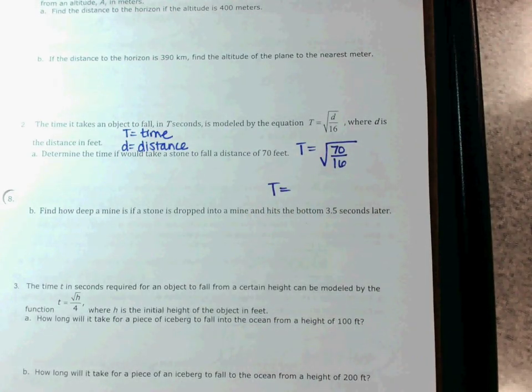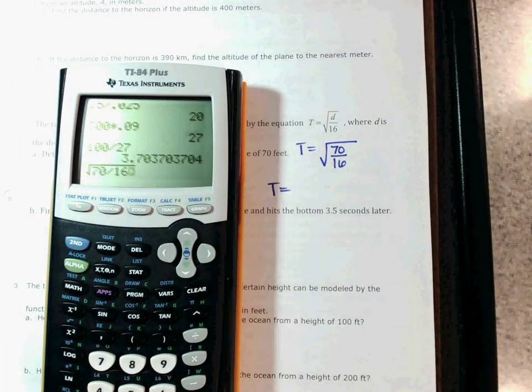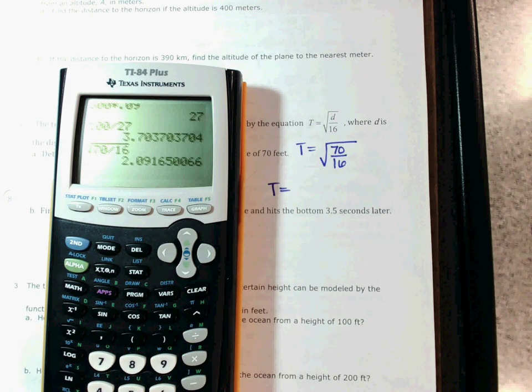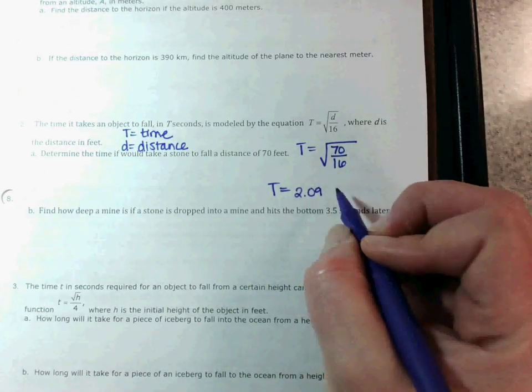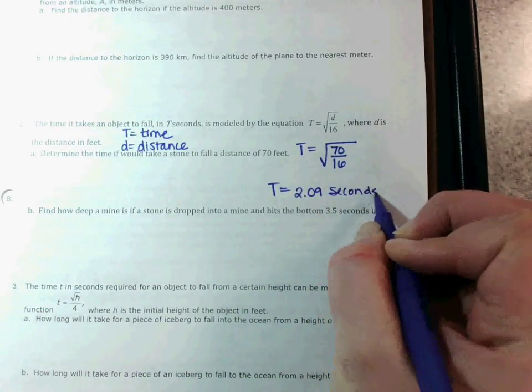And remember, you don't need a fancy fraction bar for that. You can just type it in like this. Okay, 70 divided by 16. That's good enough. Okay, square root comes out to be 2.09. Okay, and that'd be in seconds.